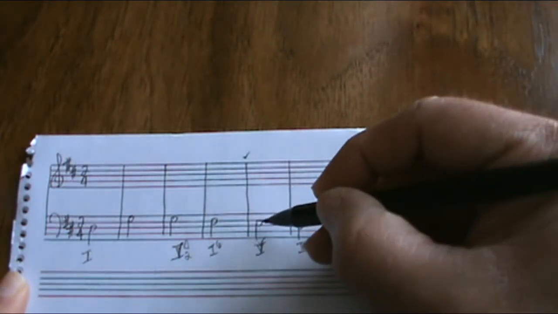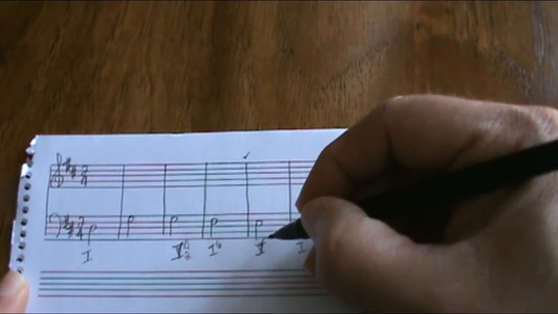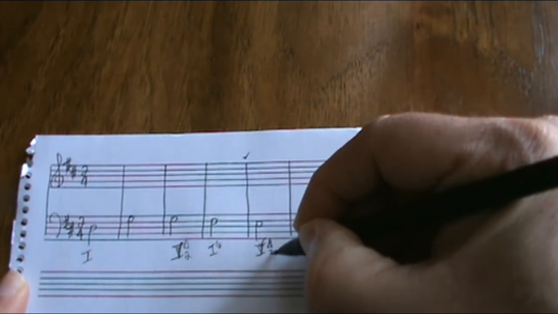I now have another dominant function chord with scale degree 2 in the bass. It could be a 6-4. If I listen to it very carefully, I want to listen for the quality. More likely it is a 4-3.